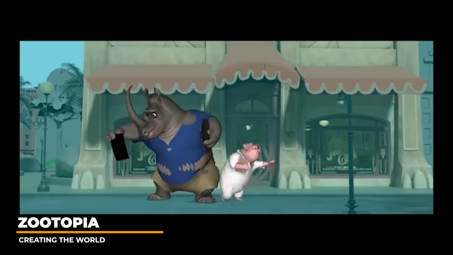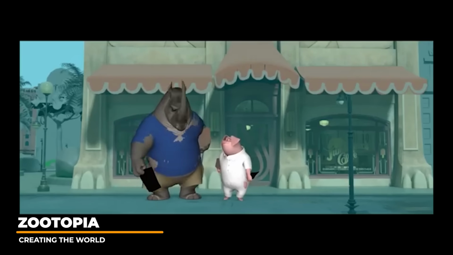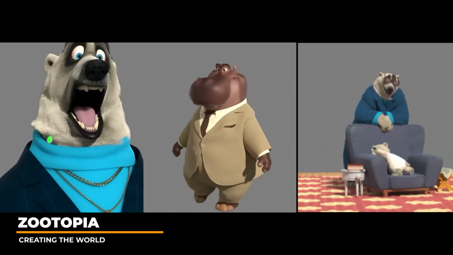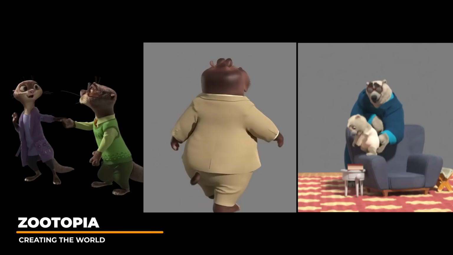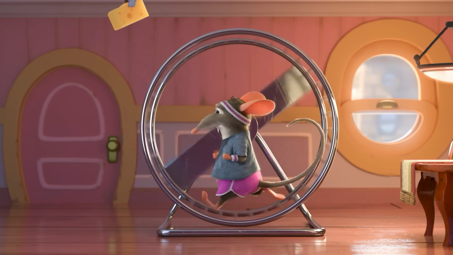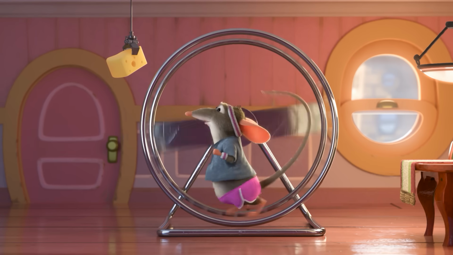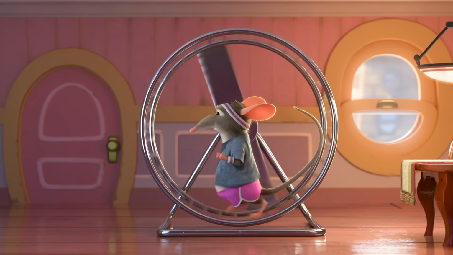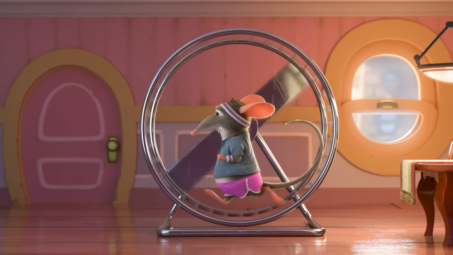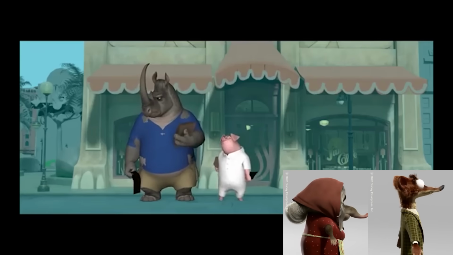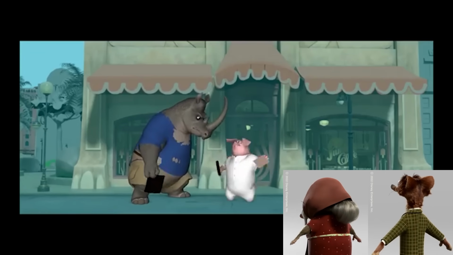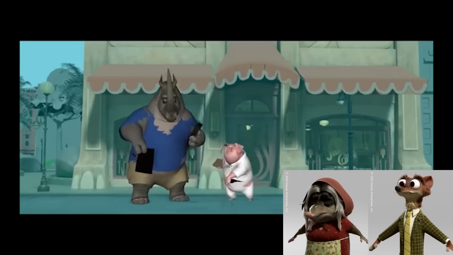Moving on, another technical challenge in the movie was the clothing. Since each animal had their own set of diverse anatomies, custom clothing was necessary for all of them. Outfits were meant to convey the actor's personality and to enhance the animation acting performances. So the artists had to create different outfits to fit each character's unique personality type.